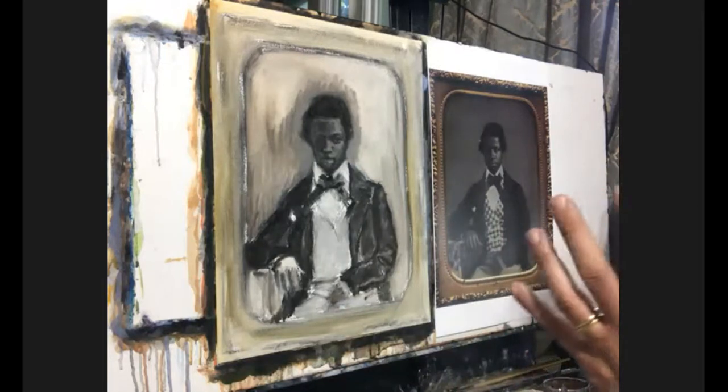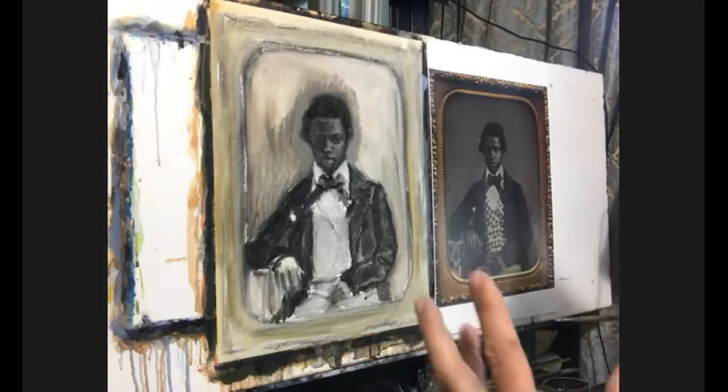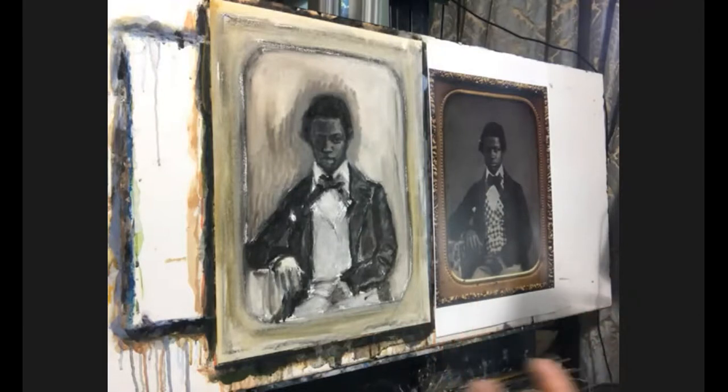I'm going to go to the hands. So as you know, I consider the hands almost the second most expressive part of a portrait. And I haven't read this anywhere or heard it from any teacher, but once there are hands involved in a portrait, I just feel like they're as important as the facial features.